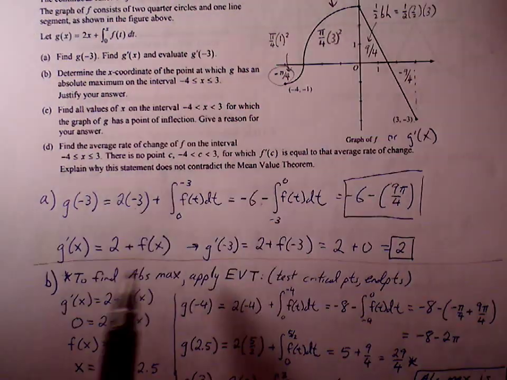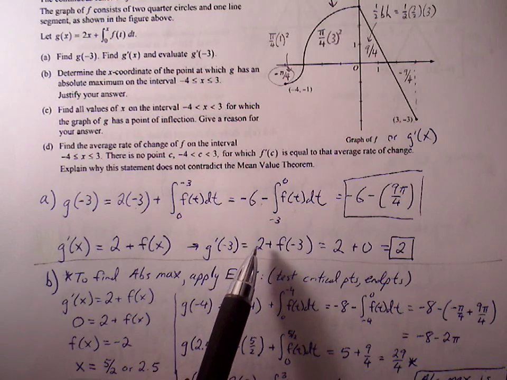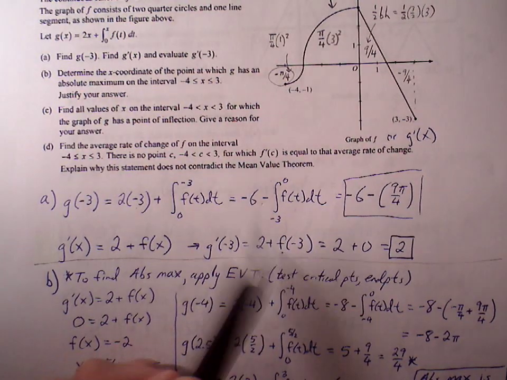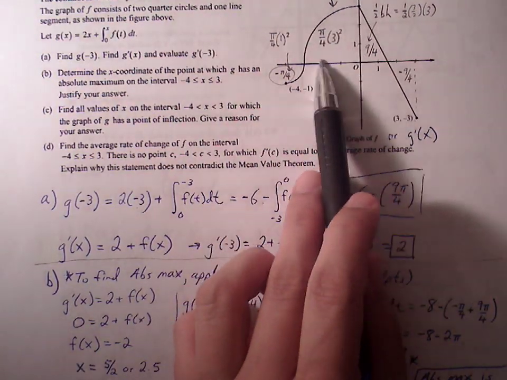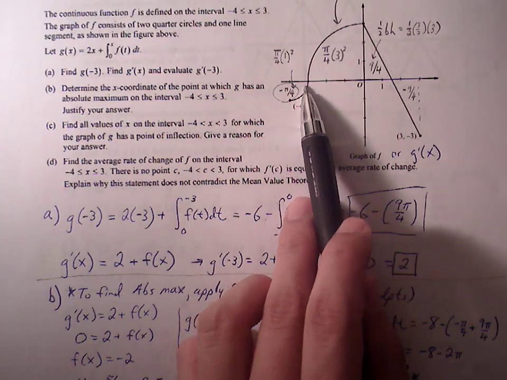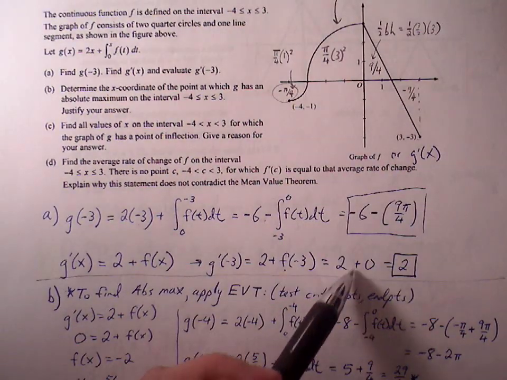So replace our x with -3. We get 2 plus f of -3. Now f of -3 is just the graph in front of us. So f of -3 is 0, so 2 plus 0 equals 2.